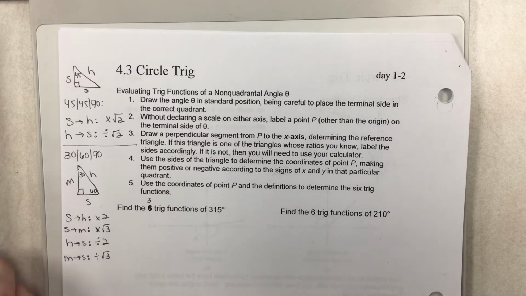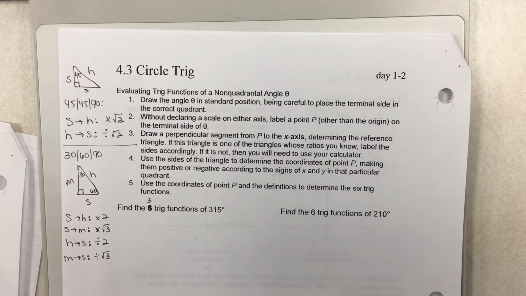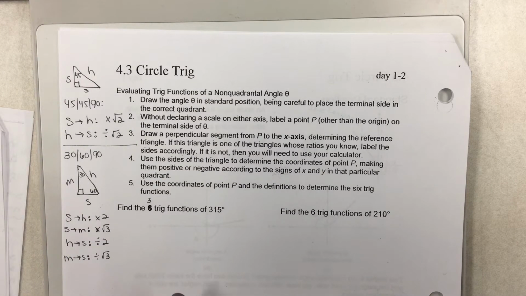I'm looking for opposite over hypotenuse, adjacent over hypotenuse. I am not concerned about the angle measurement at this point in the game. I only want to know what is the ratio for sine, for cosine, and for tangent, and that's what I'm looking for, okay? So, going to set this up.